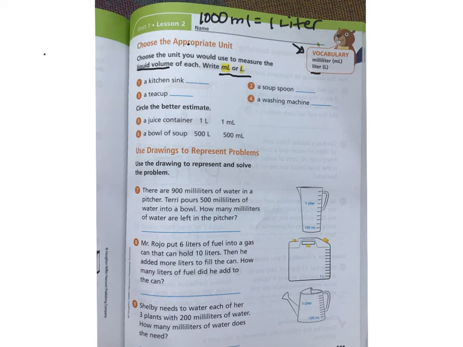So the first one is a kitchen sink. I want you to think about your choices of milliliter or liter. Remember how teeny tiny that milliliter is. How would I measure the volume or the water that is in the sink? Which would I use? Write that down before Mrs. Hagen writes it down. All right. Did you write capital L for liter? Hopefully you did.